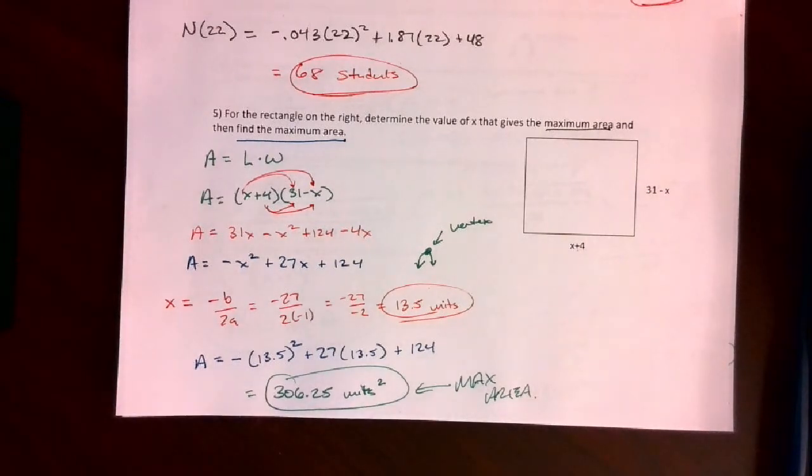So hopefully these examples help. Typically in these maximum or minimum problems, you'll have a parabola as your equation. If it has a negative in front as the leading coefficient, then it's going to be a maximum because the parabola opens downward. If you have a positive in front as the leading coefficient, that's going to be a minimum because the parabola opens upward. So hopefully these help.